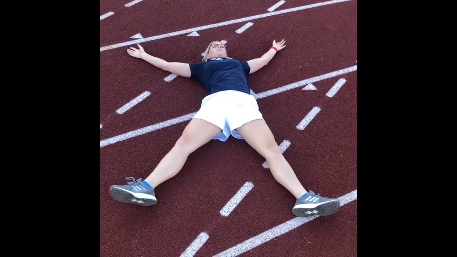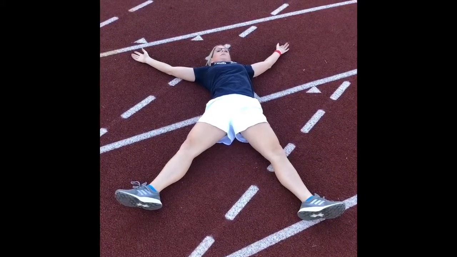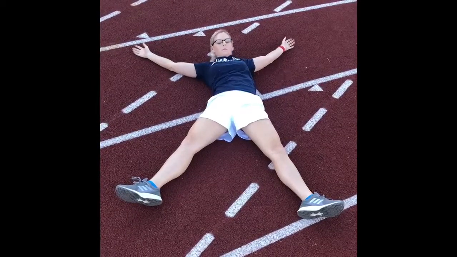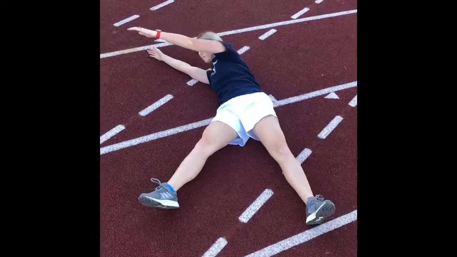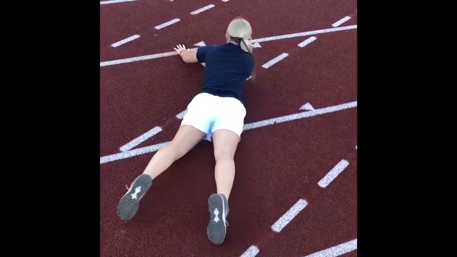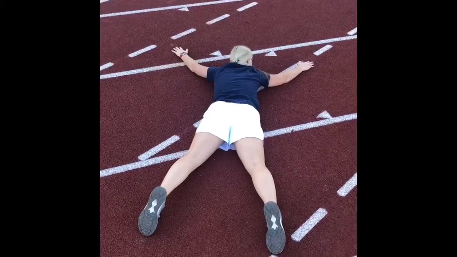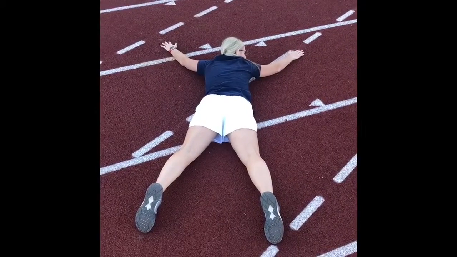And now we will repeat the supine to prone using the left arm. And then again, prone to supine.